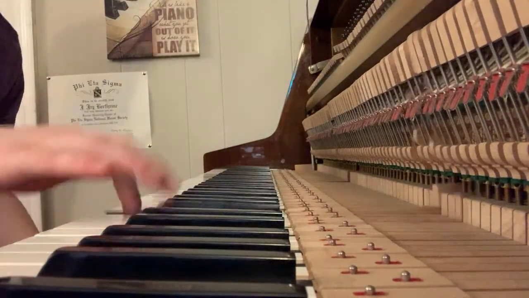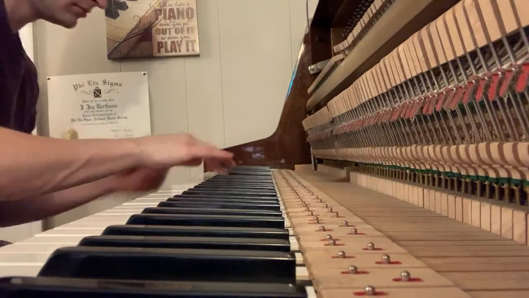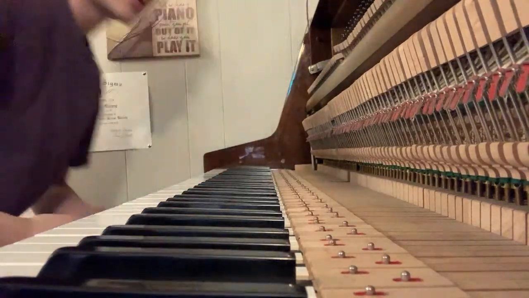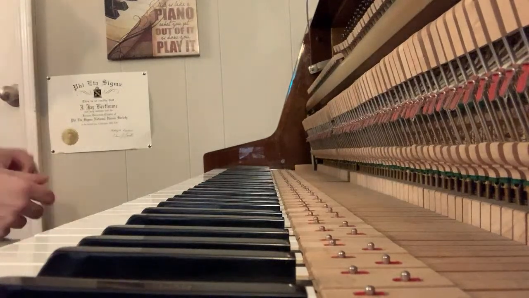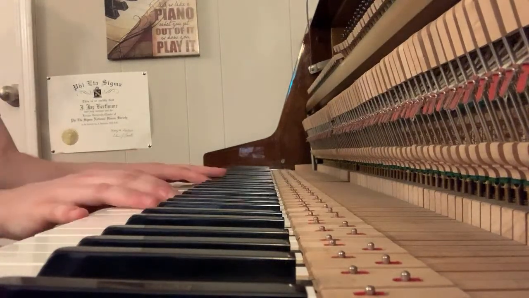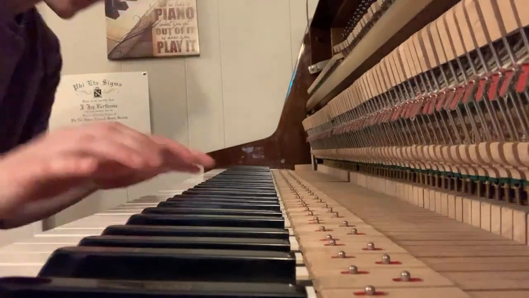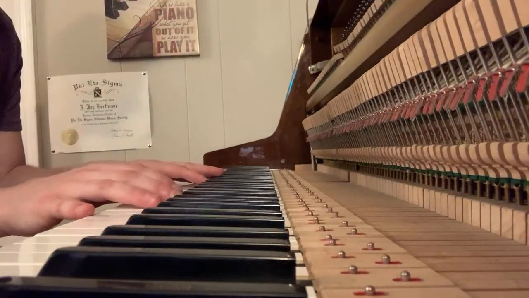So if we do that in the context of jazz, I think it generally sounds a little bit nicer. So, but that's a nice sound, isn't it, though? That's that A open fifth on top of G minor.